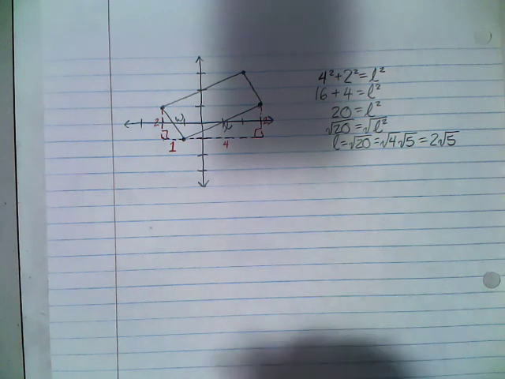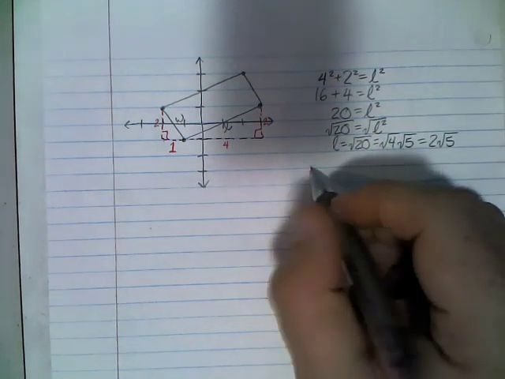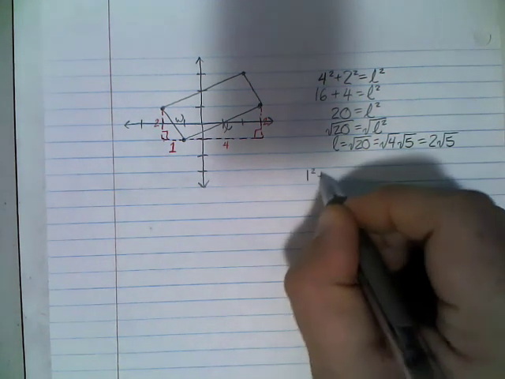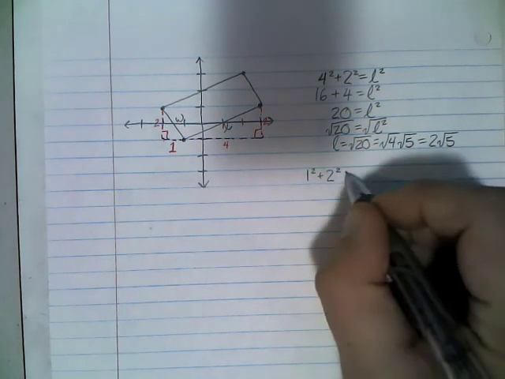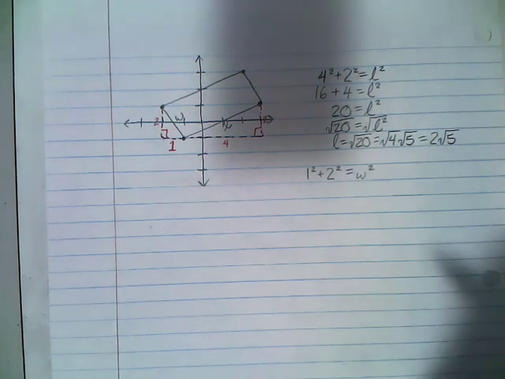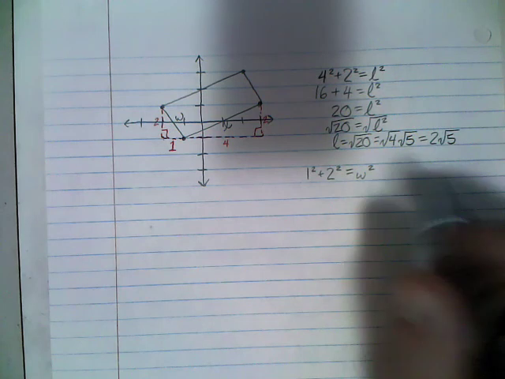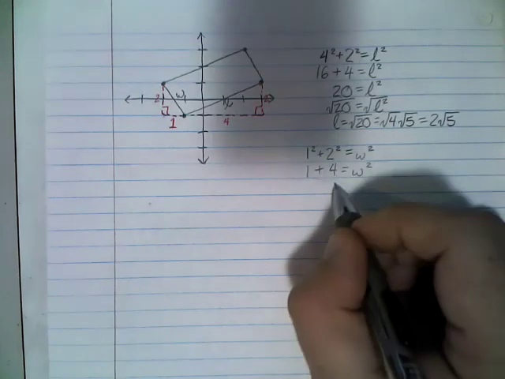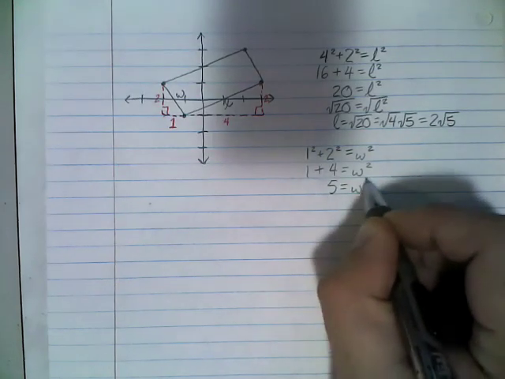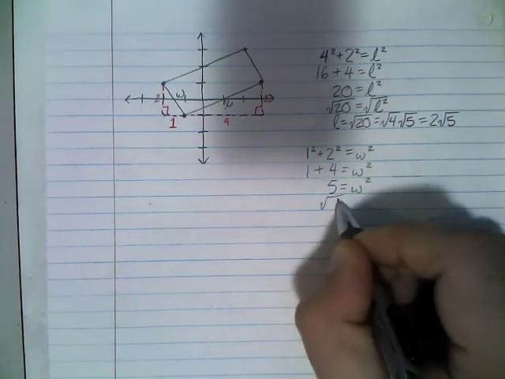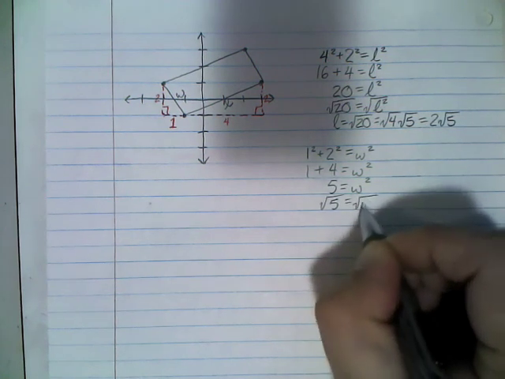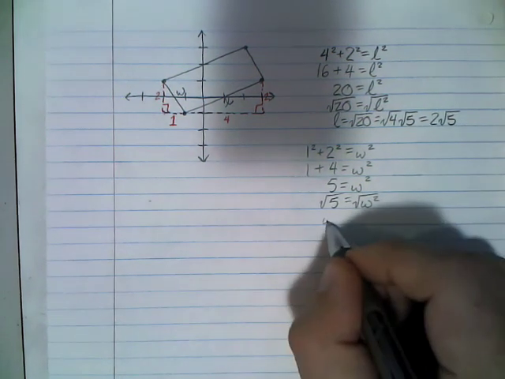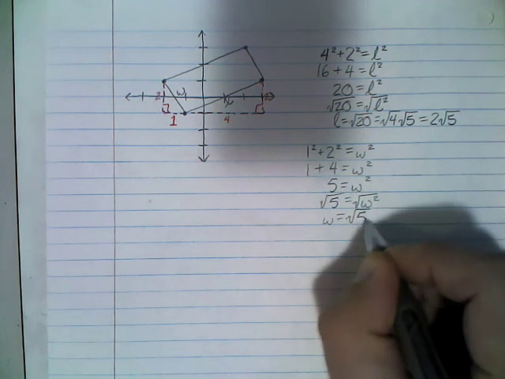So for my width, it's the same idea here. But this time I have 1 squared plus 2 squared equals my width squared. Simplify, 1 plus 4 equals w squared. 1 plus 4 is 5. Square root of both sides. Therefore, w equals the square root of 5.